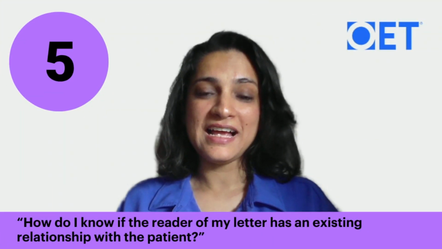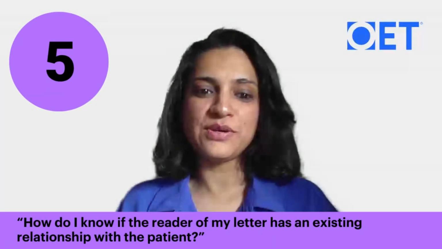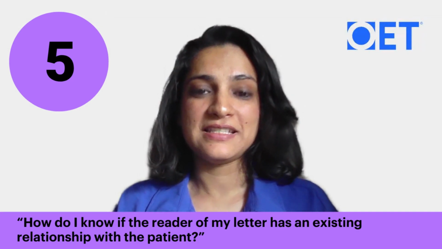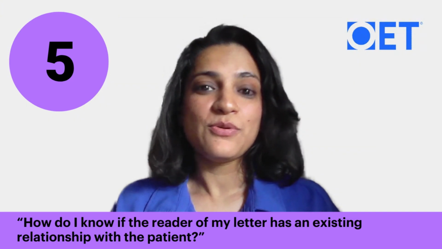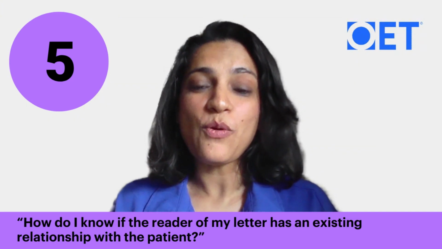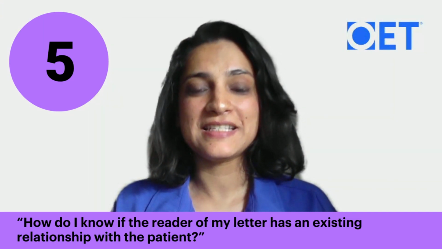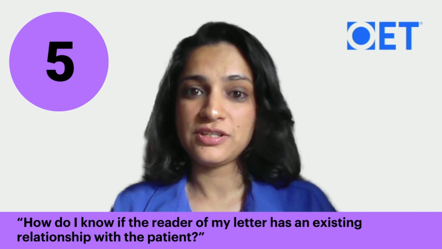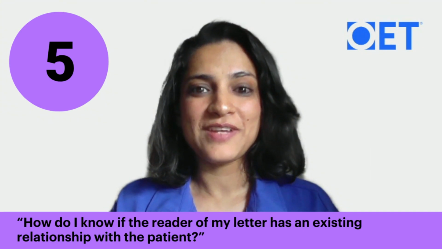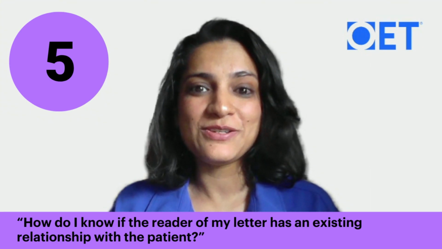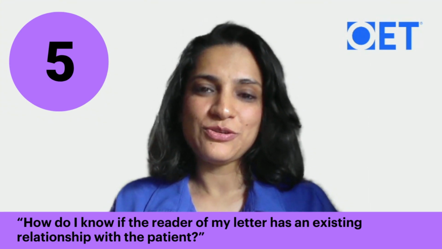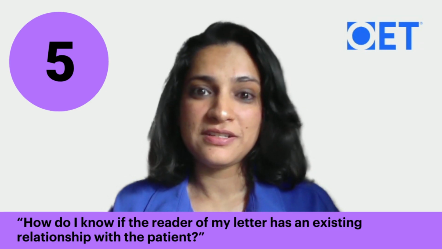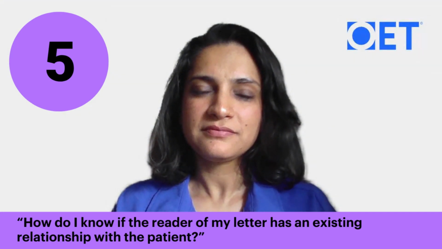So coming in at number 5 is, how do I know if the reader of my letter and the patient have an existing relationship? So official OET case notes will always make it clear if there is an existing relationship between the reader and the patient. If you're working with a set of case notes and it's not clear to you, it's likely that you're working with unofficial case notes, and we wouldn't recommend studying with them.